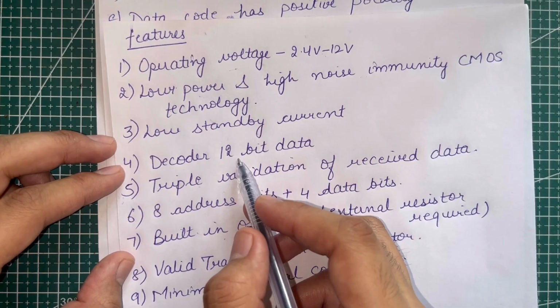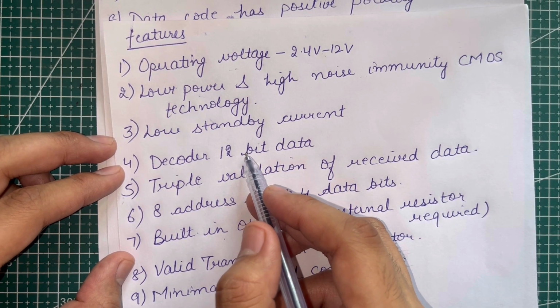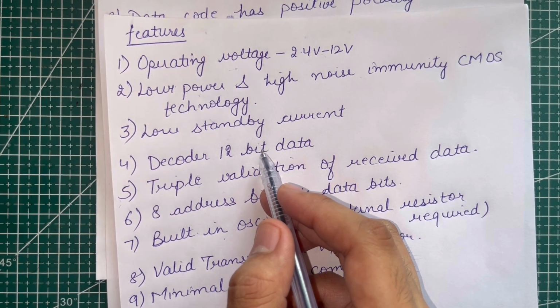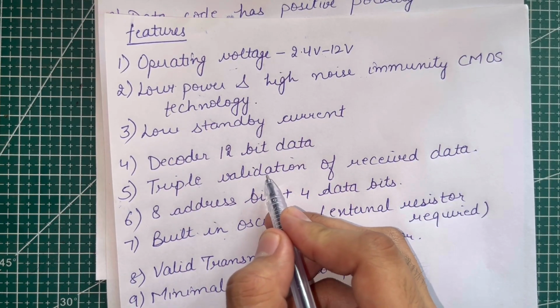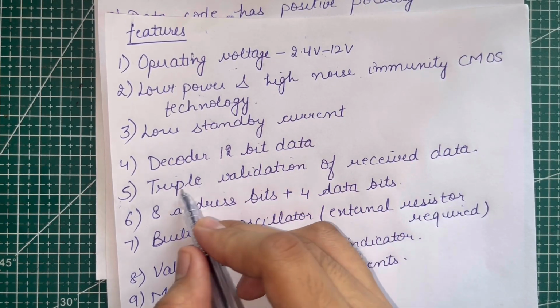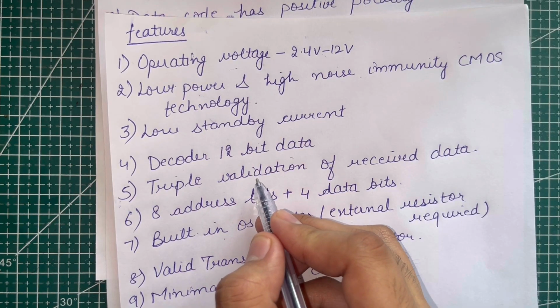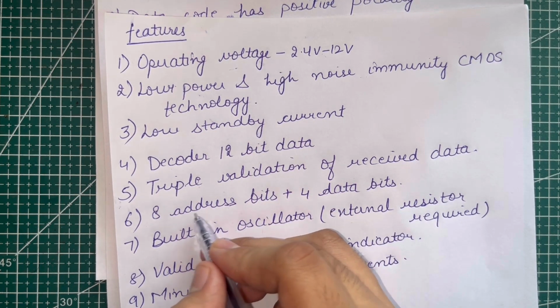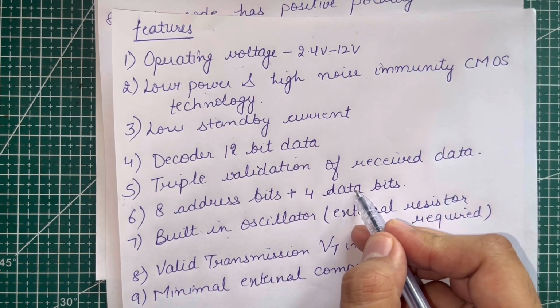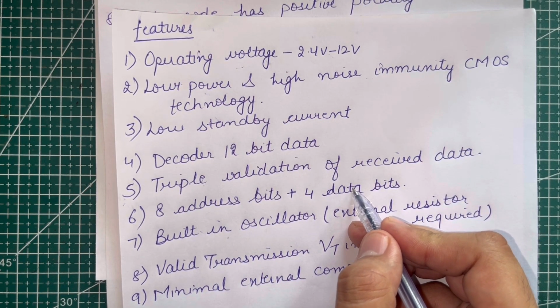It decodes 12 bits of incoming data consisting of address and data bits transmitted by the encoder. The decoder checks the received data multiple times. Typically, 3 consecutive matches are required before accepting it, which improves the noise immunity. It uses 8 address bits plus 4 data bits, allowing identification and control signals to be processed separately.